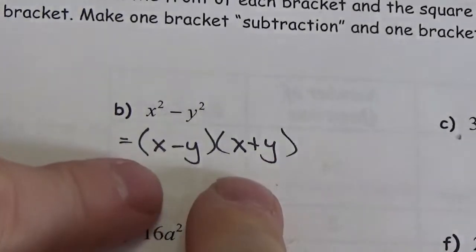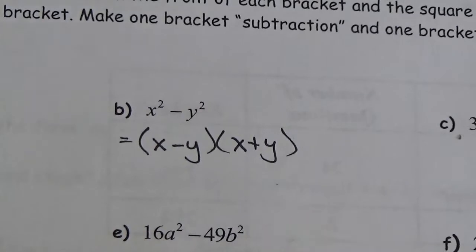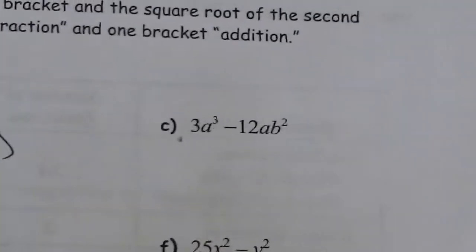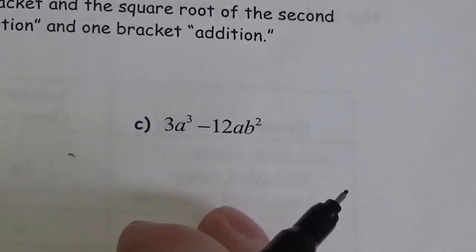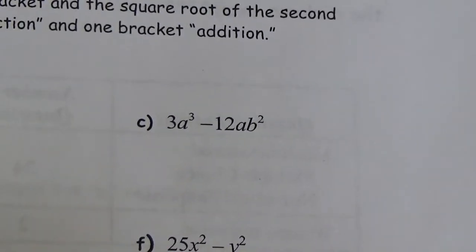Now, it doesn't really matter whether you do the negative one first or the positive one first. Just out of habit, I will tend to do the negative one first, but there's no reason for that. It's just what I do. So anyway, here, I'm not seeing a difference of squares because 3 and 12 are not perfect squares.